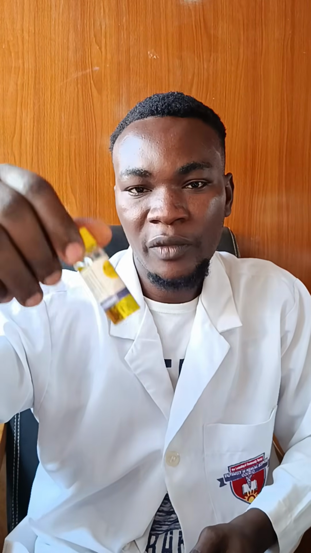Anti-D is for rhesus grouping. Sorry, this is anti-B, the yellow color is the anti-B. Then we have the anti-A antisera.